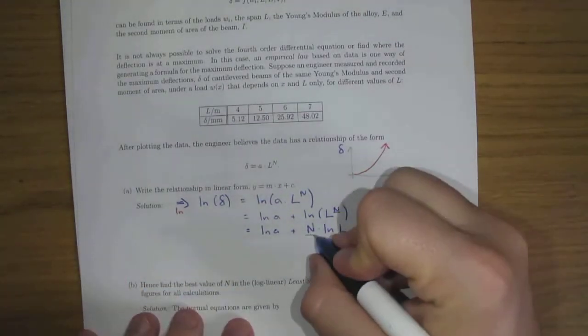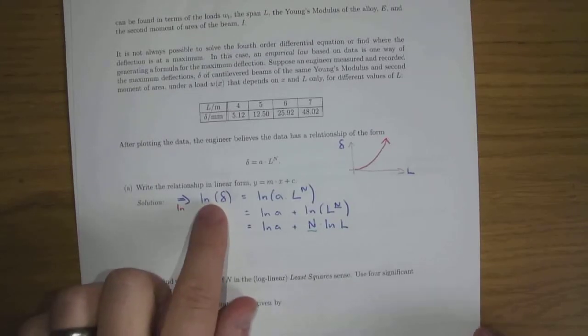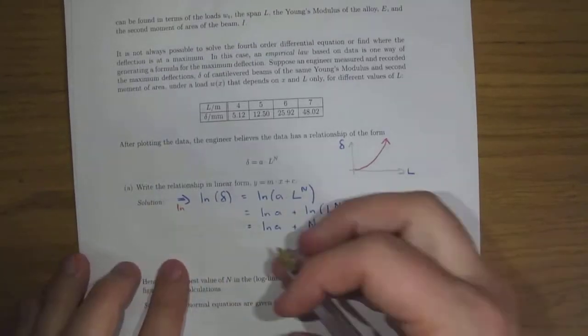Now, this has to be in the form y equals mx plus c. The y is easy. It's always going to be log of the left-hand side. So this is going to be the y.